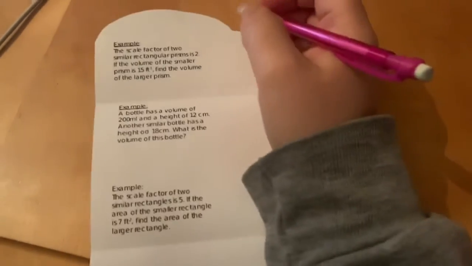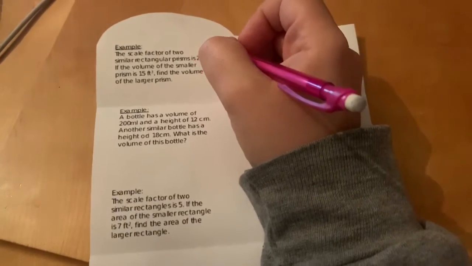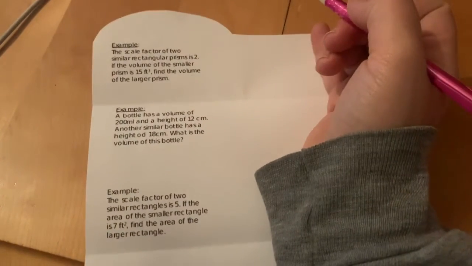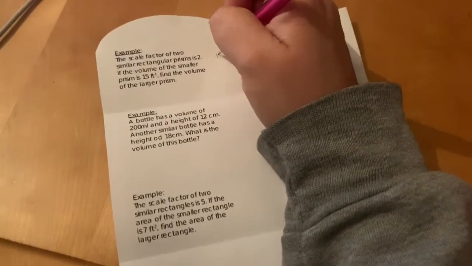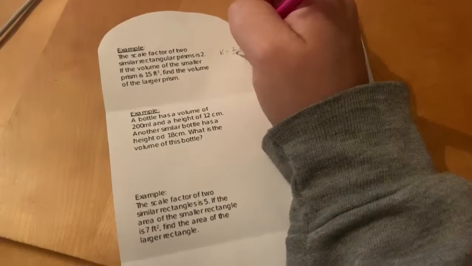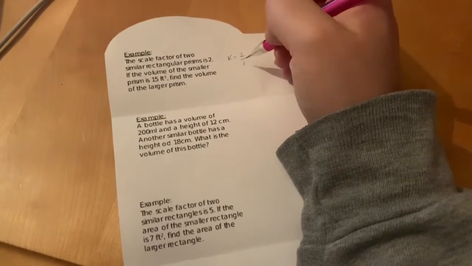Okay, so if we look at this first example, it says the scale factor of two similar rectangular prisms is 2. So that means K is equal to 2, and I'm going to put that over 1 because our scale factor is always something over something.